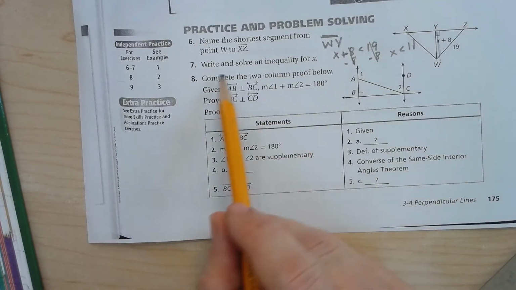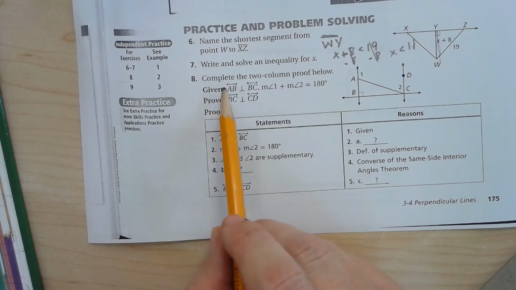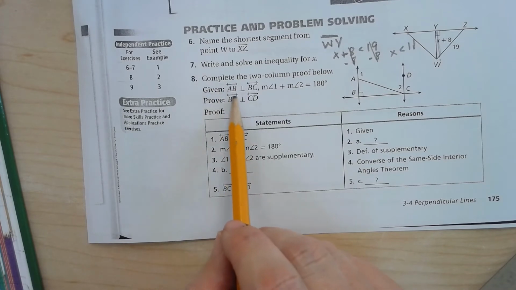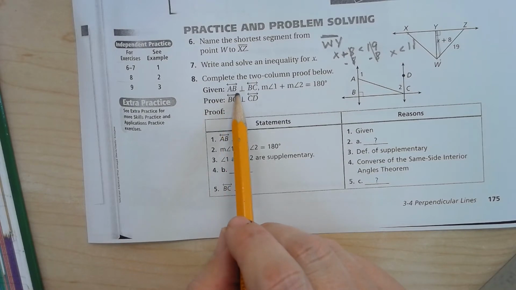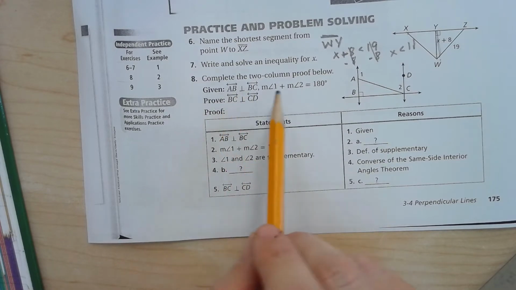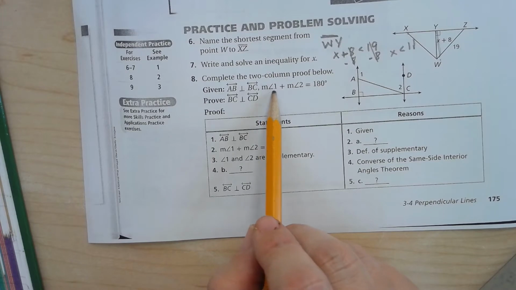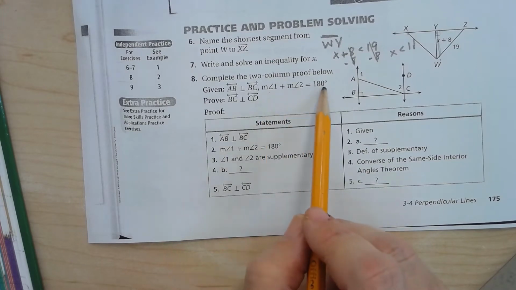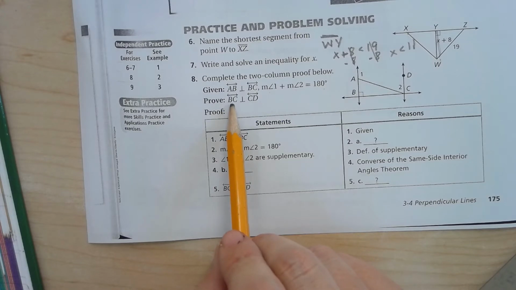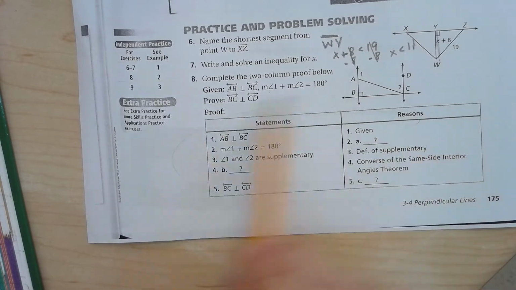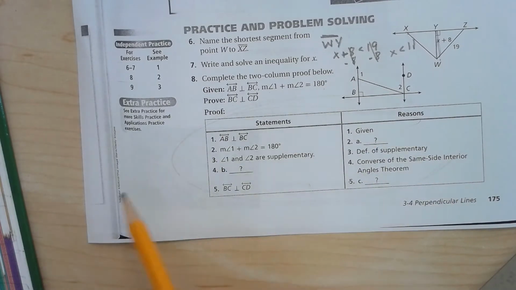So let's try number 8. Complete the 2-column proof below. I'm given that line AB is perpendicular to line BC. And I'm given that the measure of angle 1 plus the measure of angle 2, they're supplementary and equal 180. And I have to prove that line BC is perpendicular to CD. So here are the statements and the reasons down here. Let's finish out this proof.